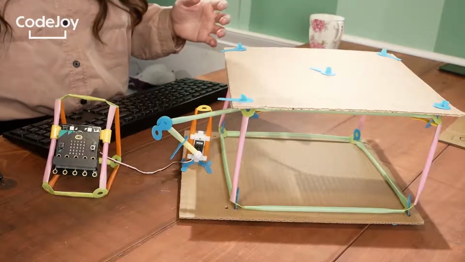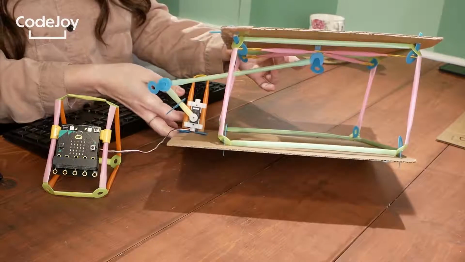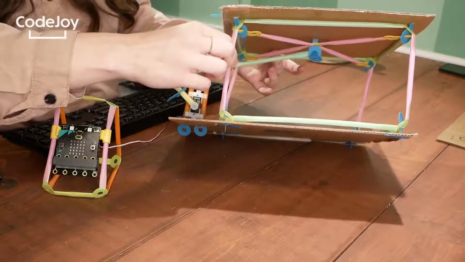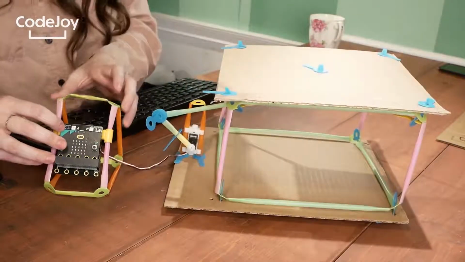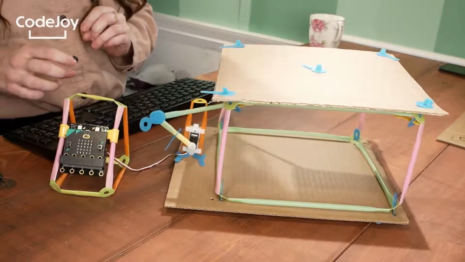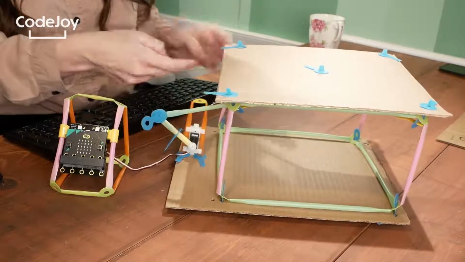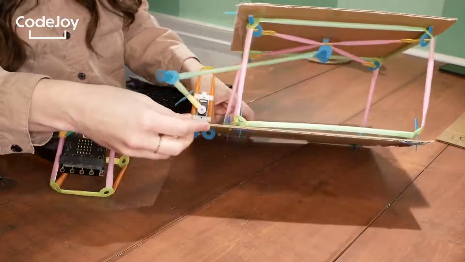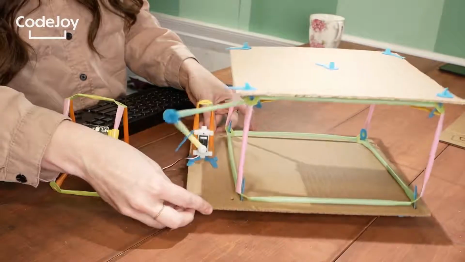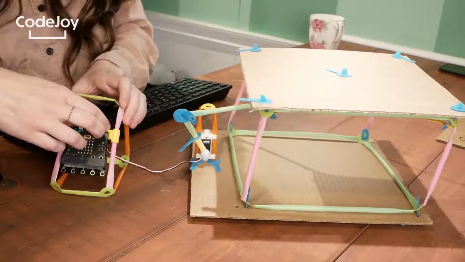There we go. I think this little design is just so ingenious because you're using the wiggliness of the straws. And if I turn this on, you can take a look at it. Check this out. As this motor moves down here, it's moving our shake table back and forth. So this is what we're going to use to simulate an earthquake today, which is pretty cool. I'm going to turn this back off.